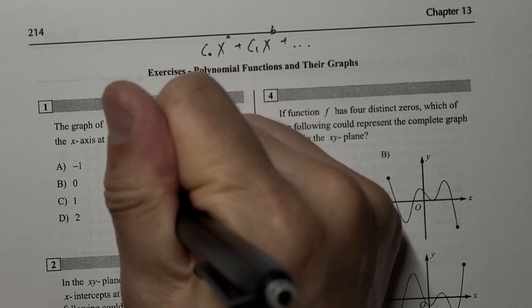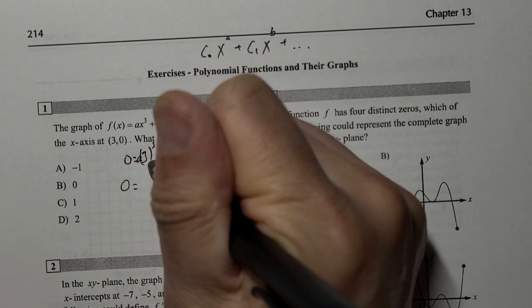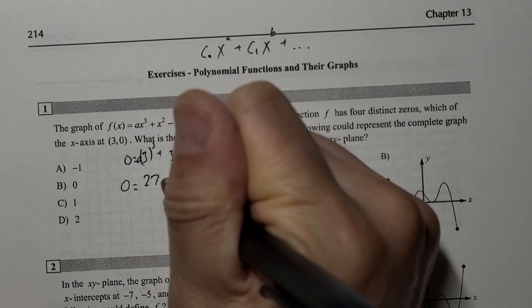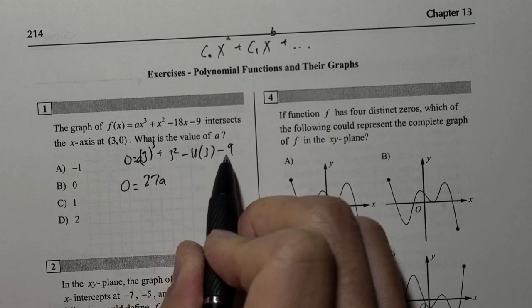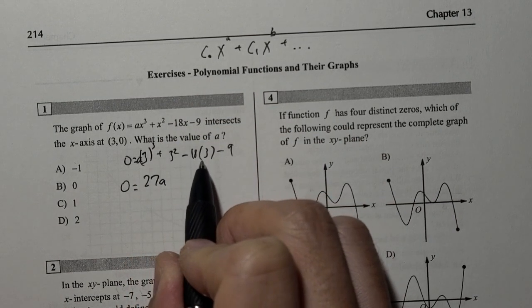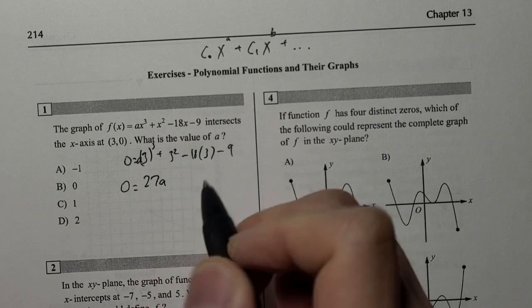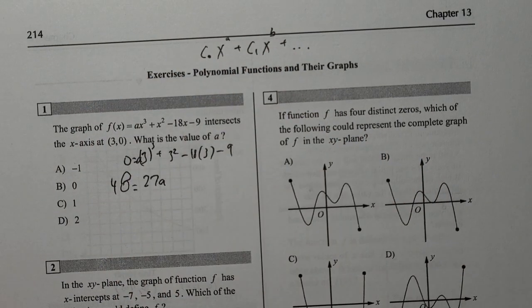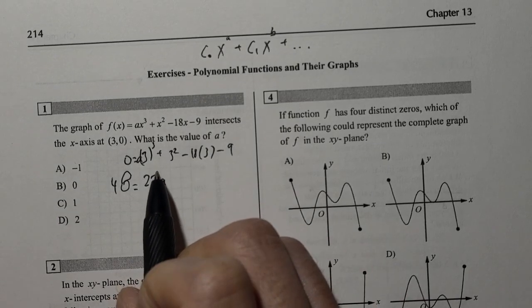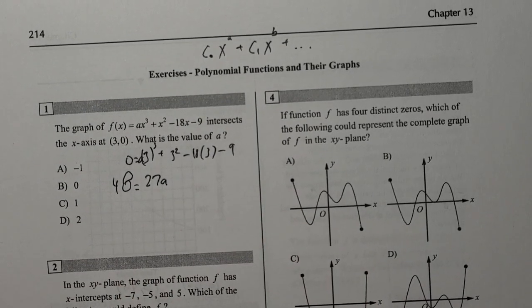So what is that? 3 cubed is 27a. This is plus 9 minus 9, that's 0. What's 18 times 3? That is 30 plus 24... Did I do this right? I'm looking at my previous answer and I got something a little different.